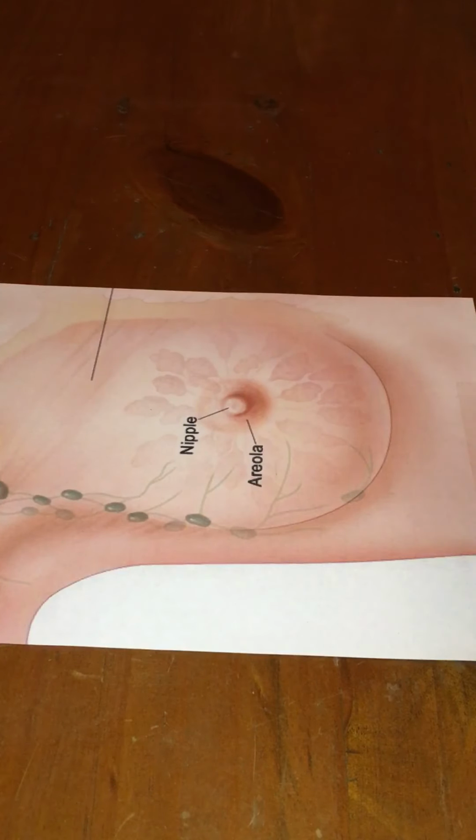Today I'll be demonstrating the radial and anti-radial scanning technique. I'm going to start off with the radial technique.